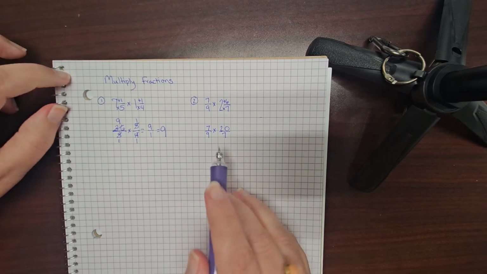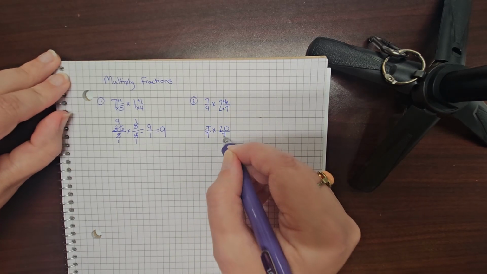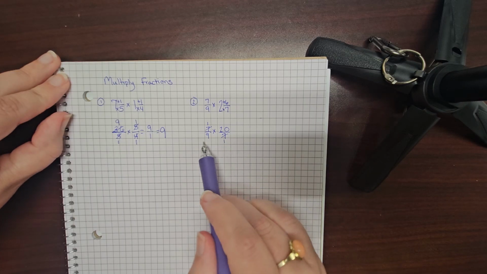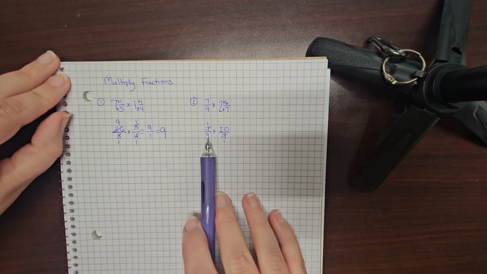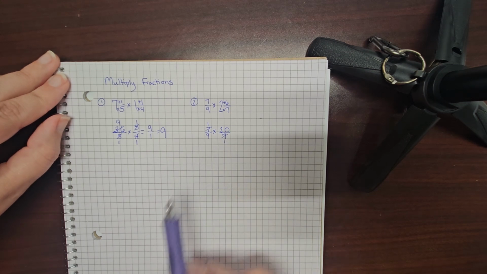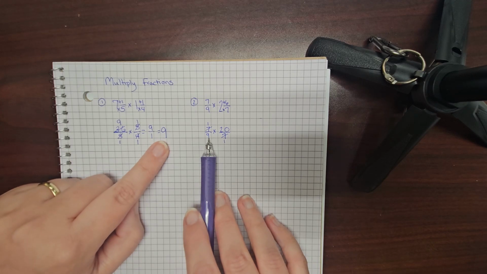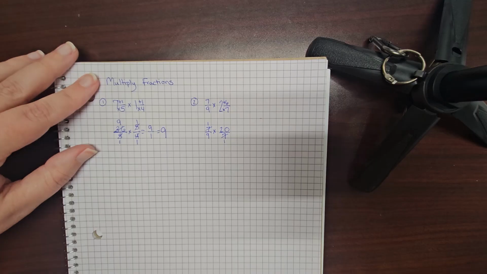Once again, we have the same number in a numerator and denominator spot. So those can simplify all the way down to 1. 9 and 20 don't have any factors in common. 9 has 1 and 9, 3 and 3. 20 has 1 and 20, 2 and 10, 4 and 5. So the only factor they have in common is 1, and we already know that 9 divided by 1 is 9, and 20 divided by 1 is 20. So these two numbers can't simplify.